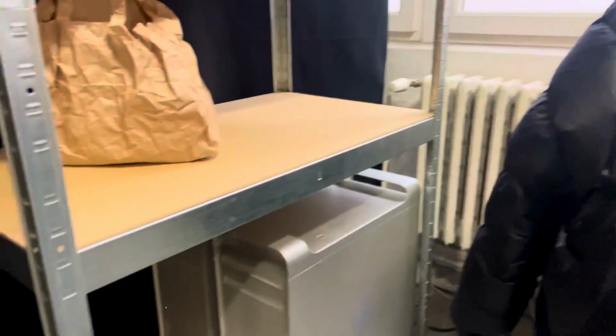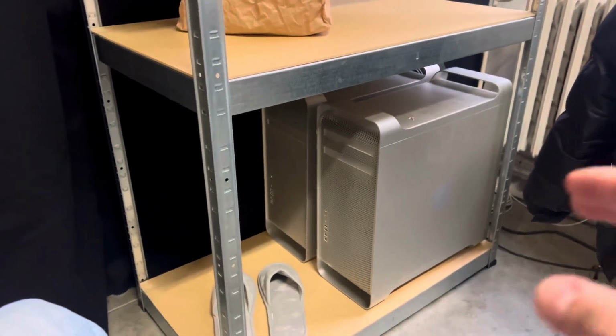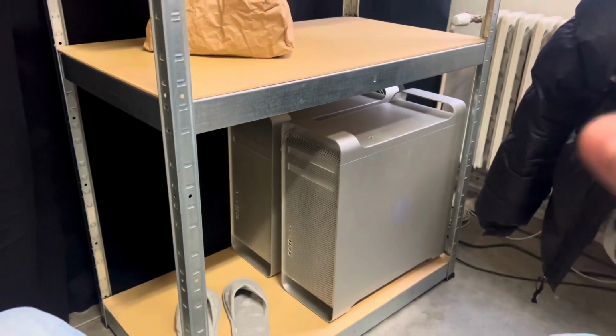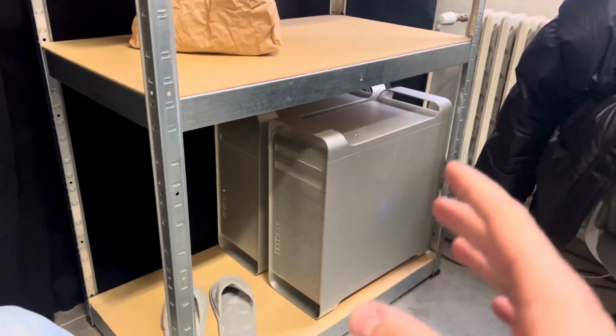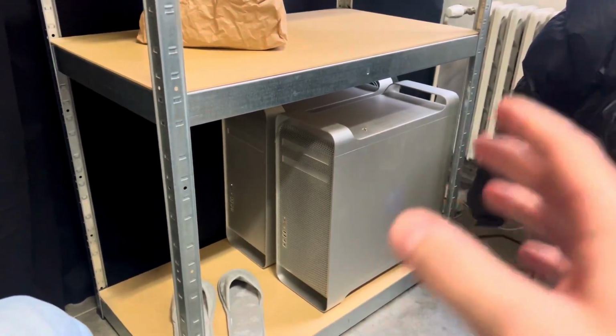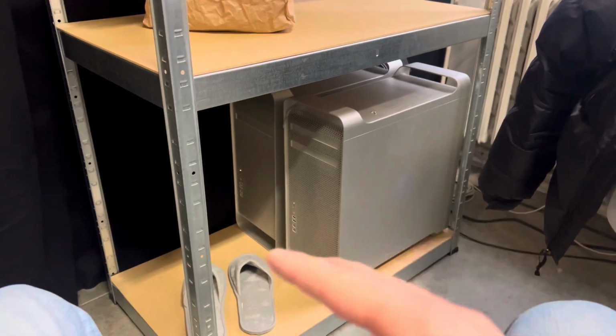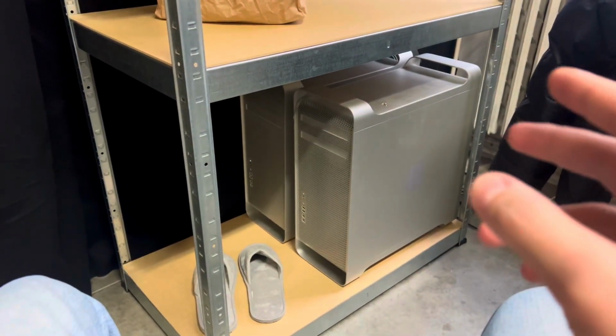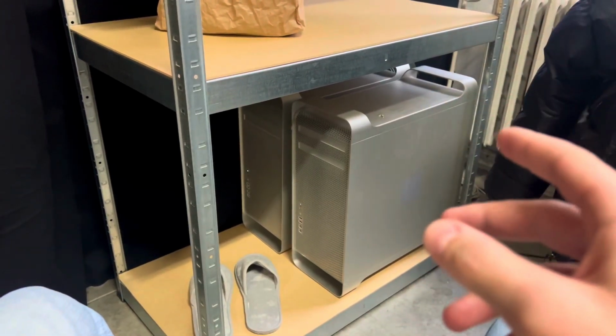What is the challenge? The challenge is that Mac Pro 2.1 has a 64-bit architecture, so it can run a 64-bit operating system by its hardware, but the motherboard has only a 32-bit bootloader, so it can boot only 32-bit operating systems.